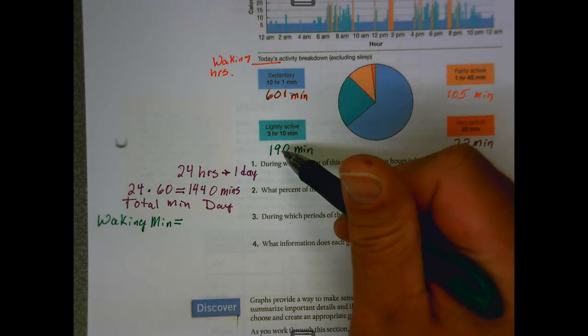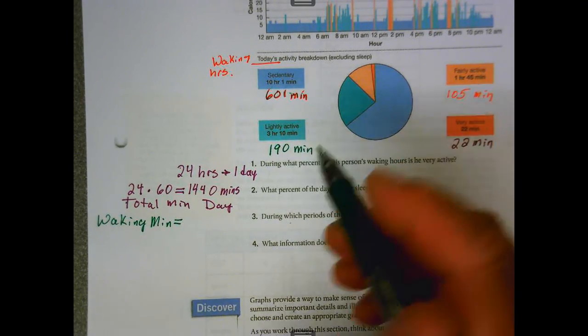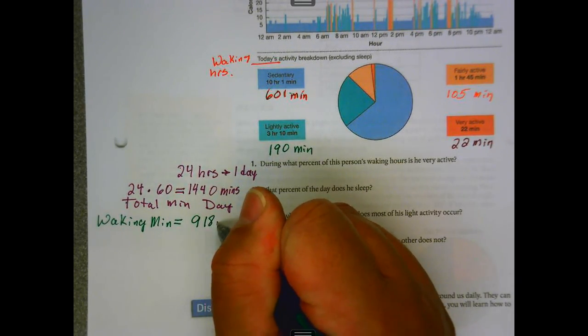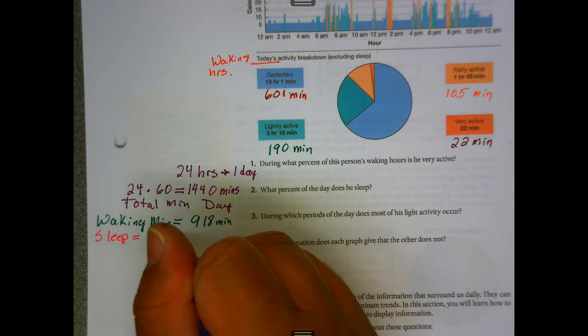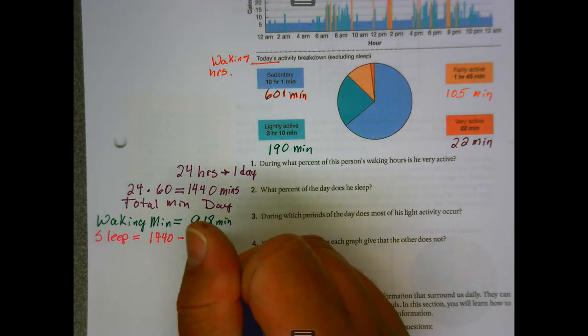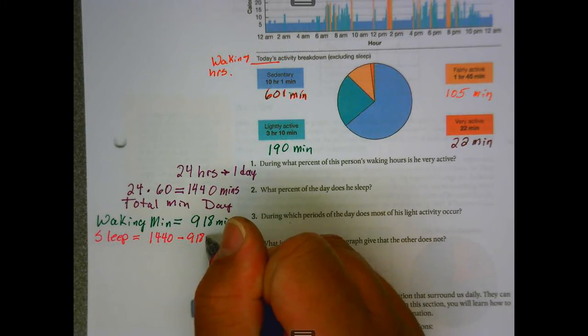Let's see, 601, 105 gives me 706, 728, 828, 918. Okay, so that's waking. So sleeping is going to equal total minus waking. I don't know if I need it, but I'm going to just go ahead and do it anyway. 1440 minus 918. Let's see, that's going to be 522.